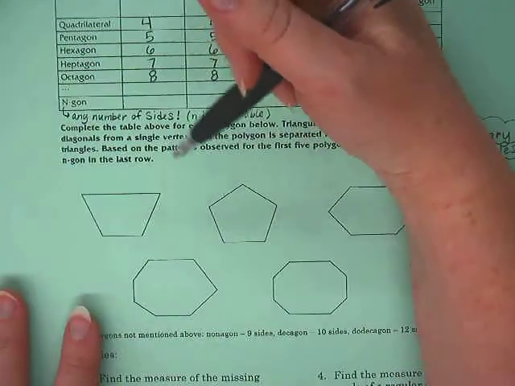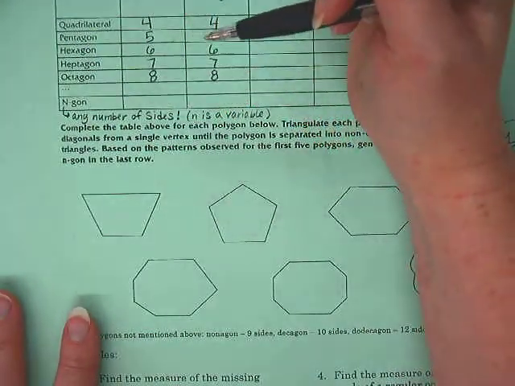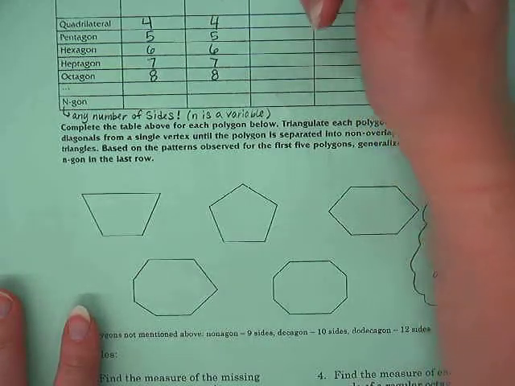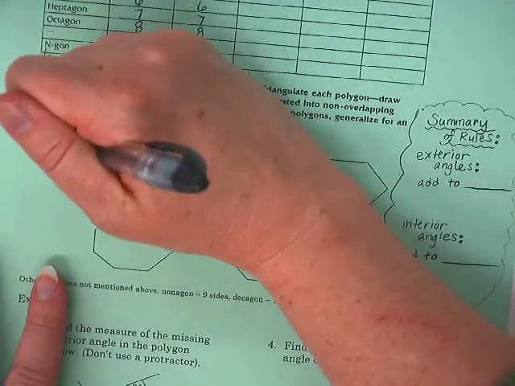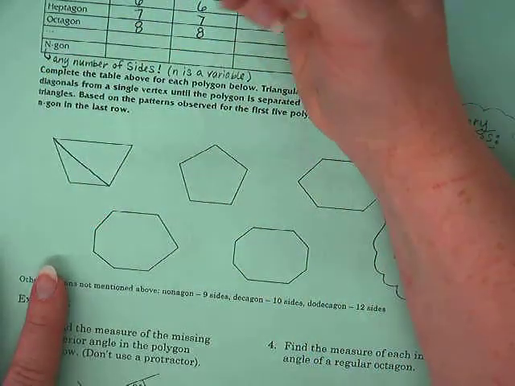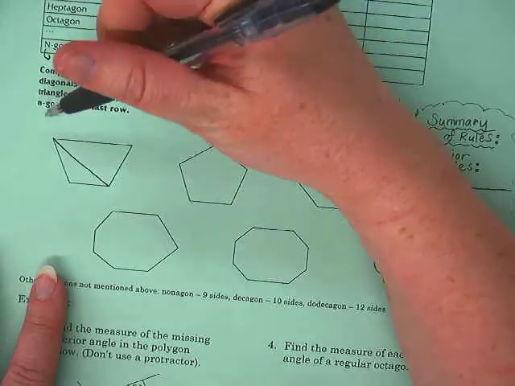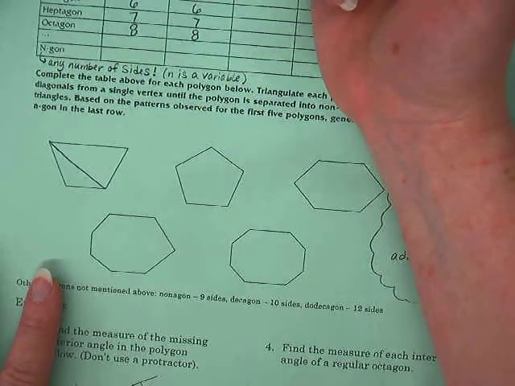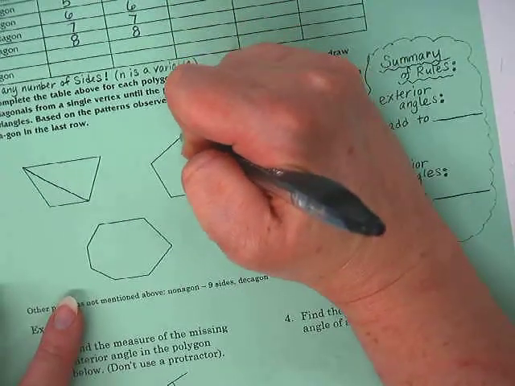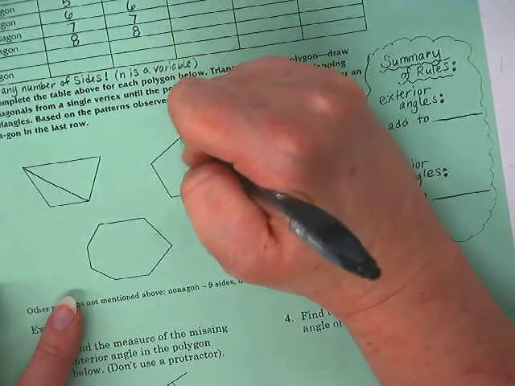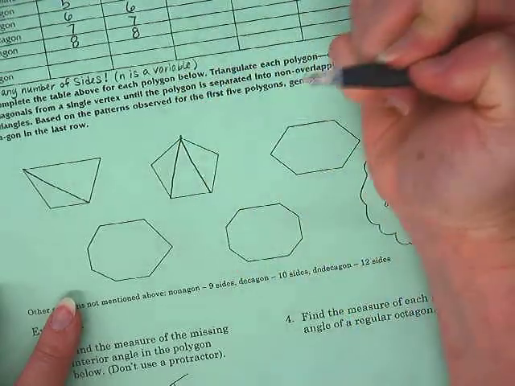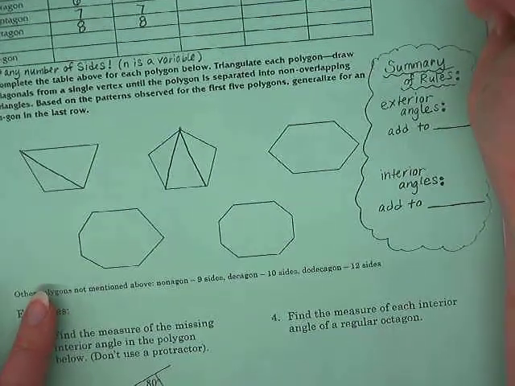We're going to take each of these shapes and break them into non-overlapping triangles by drawing diagonals. In this quadrilateral, I'm going to draw one diagonal from one corner to another corner, and I just created two triangles that make my one quadrilateral. Yes? Okay. The pentagon, we're going to do the same thing. We're going to choose a corner and then draw diagonals from that corner so that I have non-overlapping triangles.